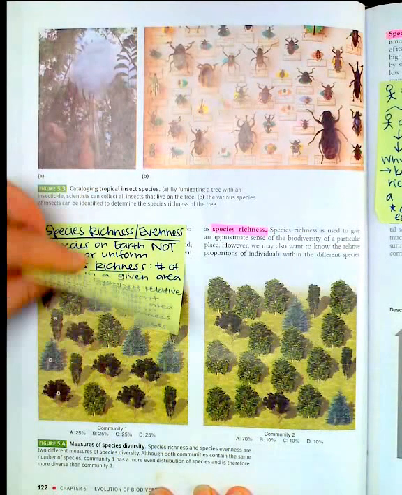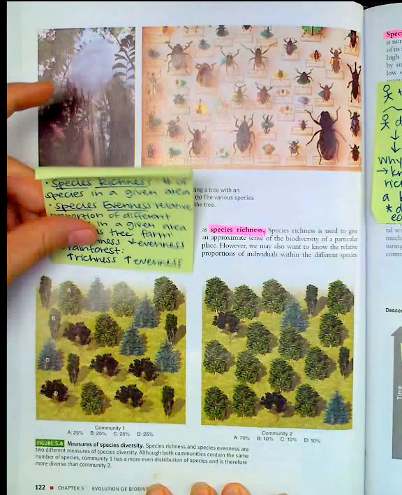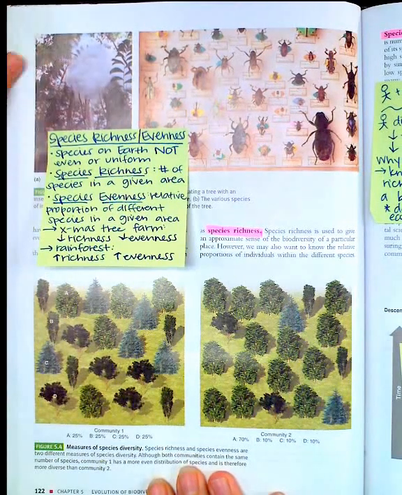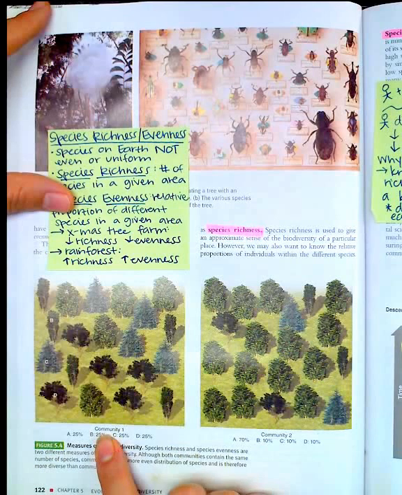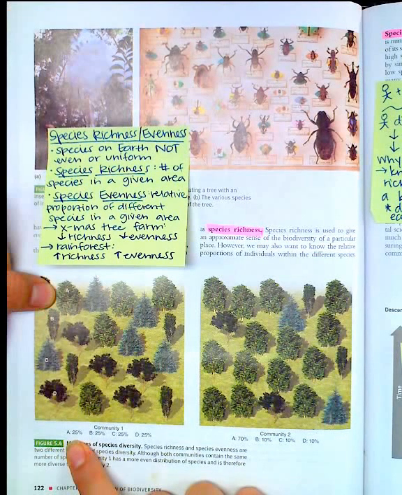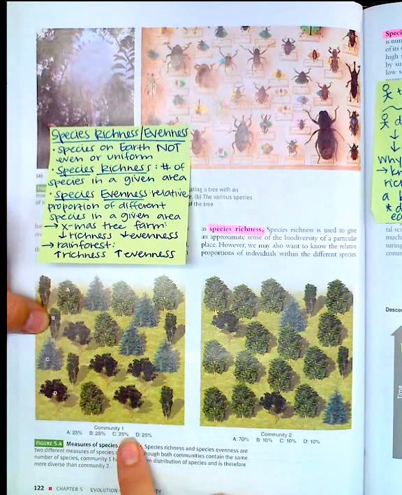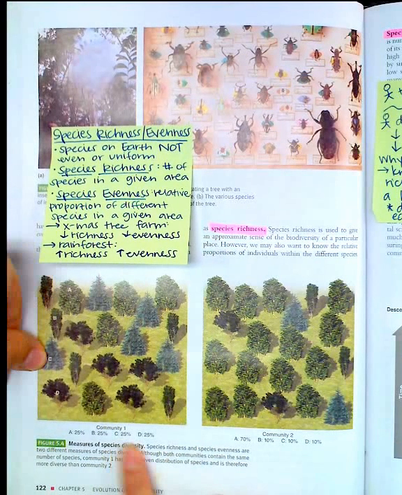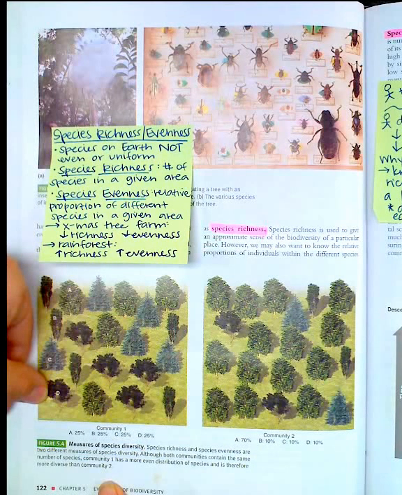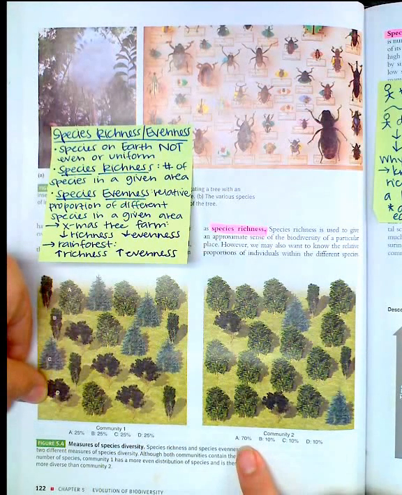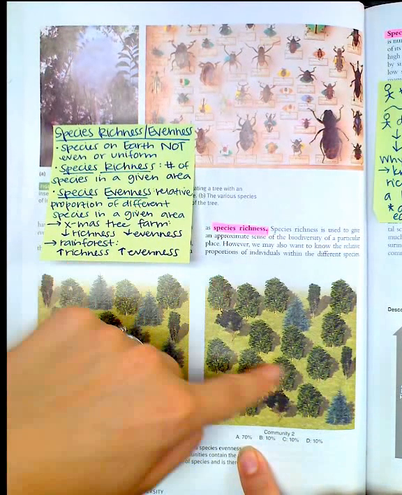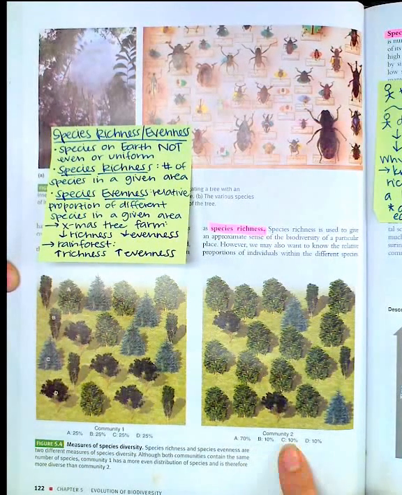Okay, so if we look at this figure down here, it's going to be kind of important for you to know. So community 1, we have 25% of species A, 25% of species B of tree, 25% of C, and 25% of D. Okay, so over here we have the same trees, we have 70%, and then 10, 10, 10.